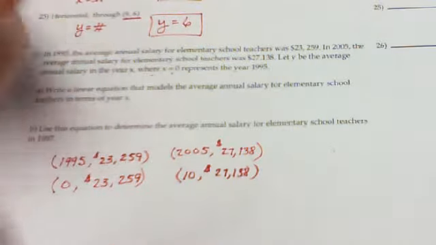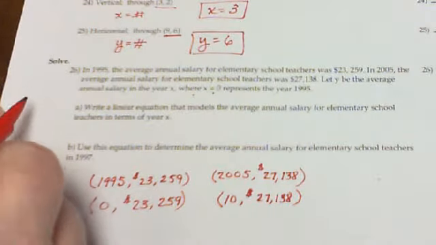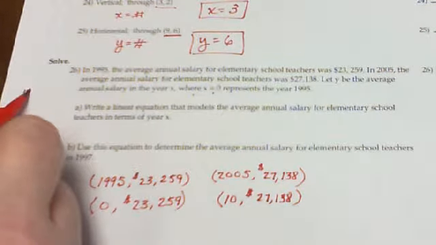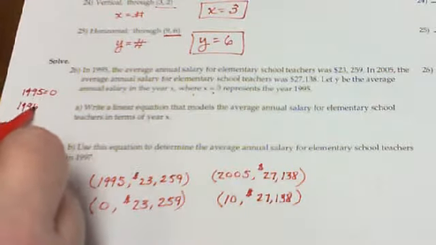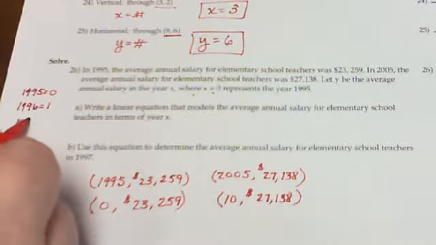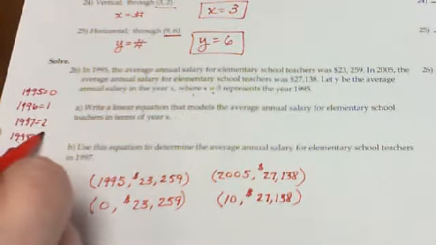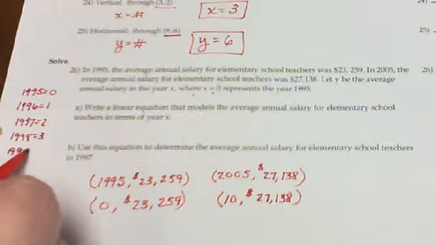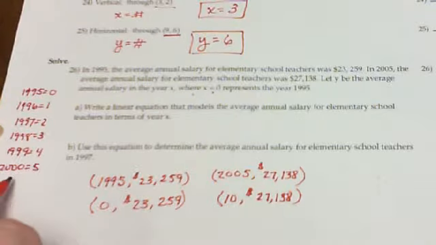Now, if you don't believe me about that, you can always list them out. So over here on the side, I can write 1995 equals 0, which means 1996 is equal to 1. 1997 is equal to 2. 1998 is equal to 3. 1999 is equal to 4. 2000 is equal to 5. And you can keep on going and you would get that 2005 must be equal to 10.